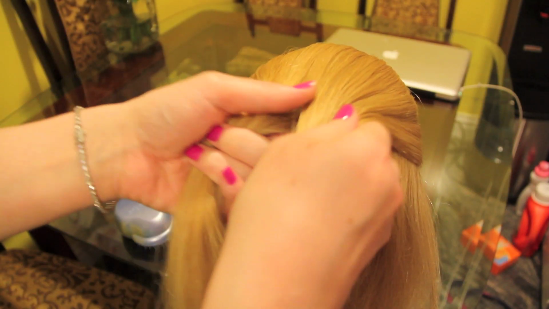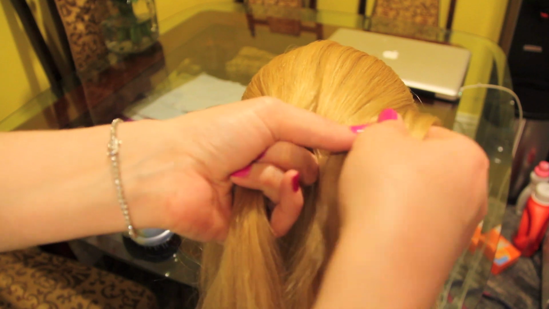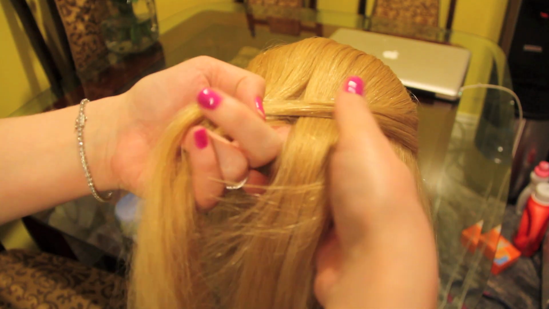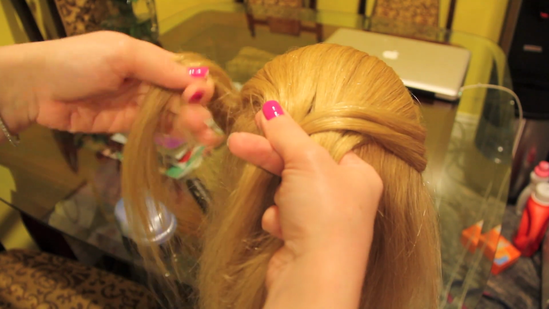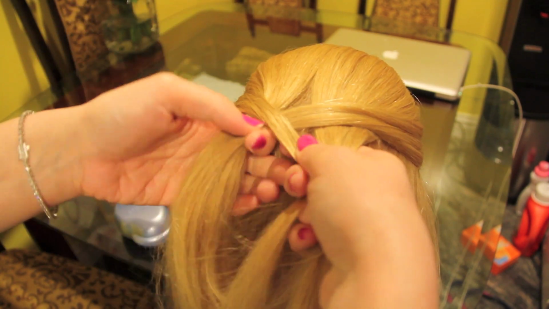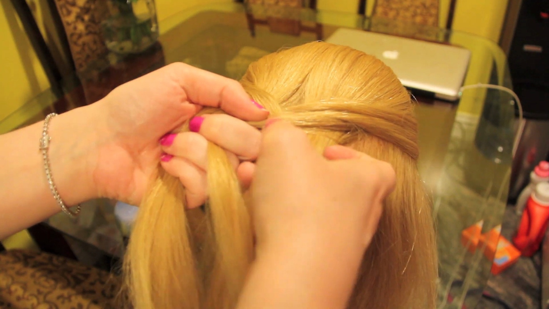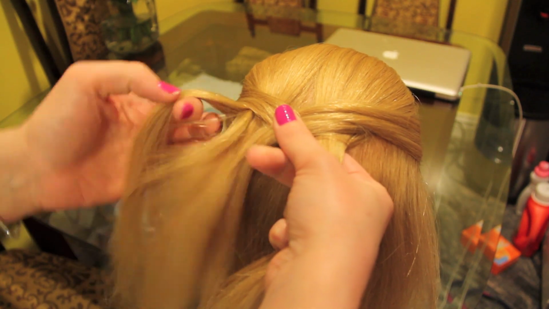To make a fishtail braid, gather a section of hair and divide it into two pieces. Separate a small piece of hair from the outside of the right side and cross it over, joining it to the left side. Now take a small piece of hair from the outside of the left section and cross it over to the right side. Continue repeating these simple steps until you get to the ends of your hair.